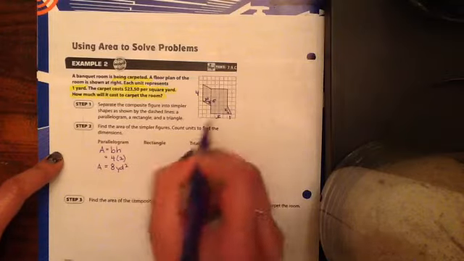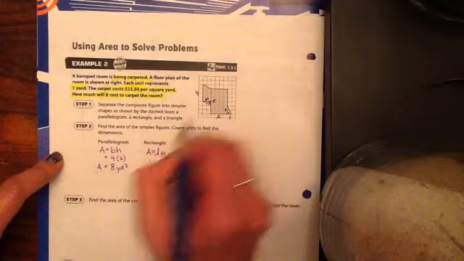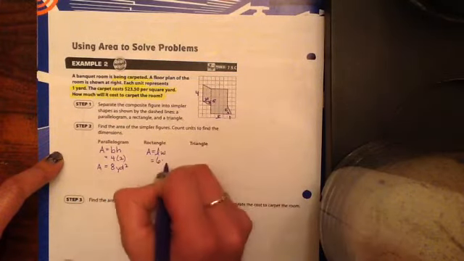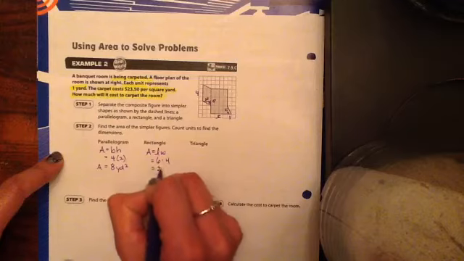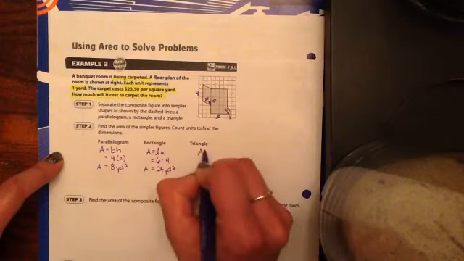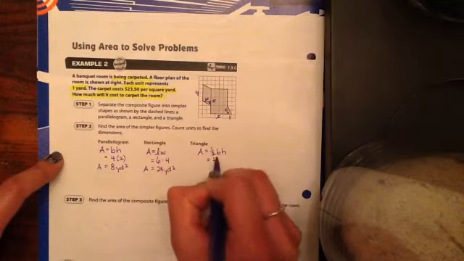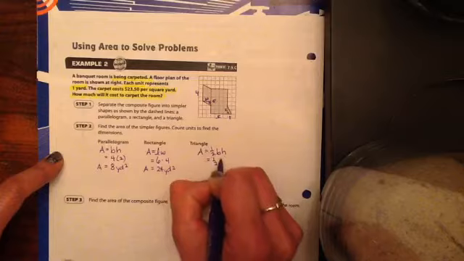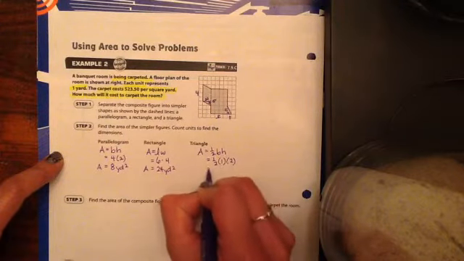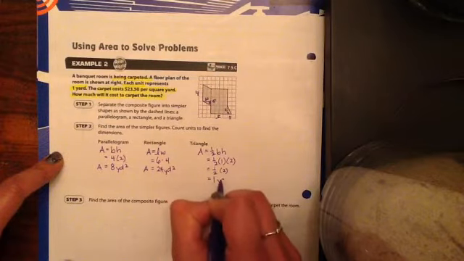My rectangle is length times width. Well, my length is 6, length is usually the longer one, times width, which is 4, and 6 times 4 is going to be a total of 24 yards squared for the rectangle. My triangle is half of the base times the height. So that is going to be half of my base is 1, my height is 2. Well, I'm going to multiply these two first, so half of 2, which is 1 yard squared.